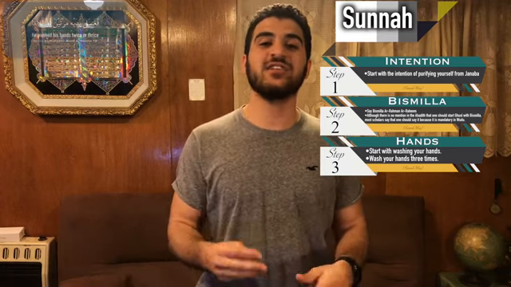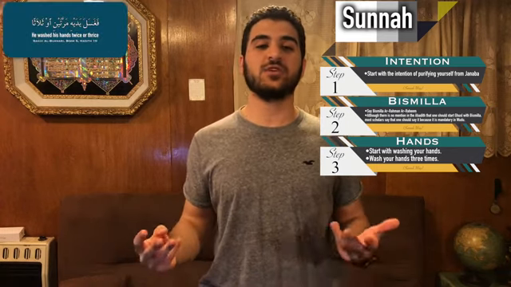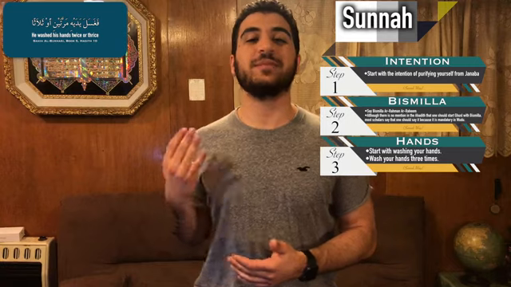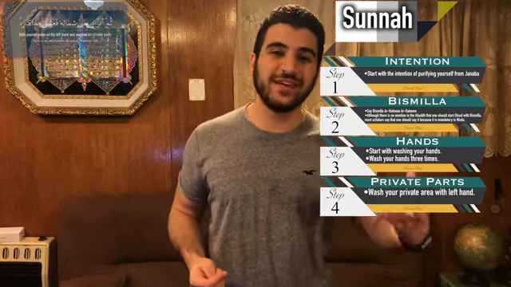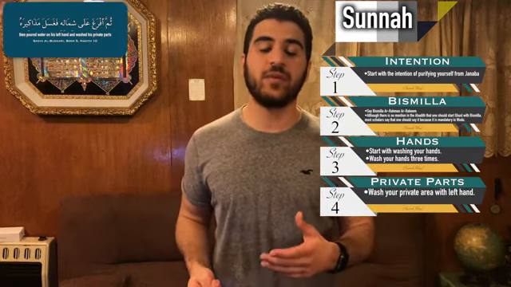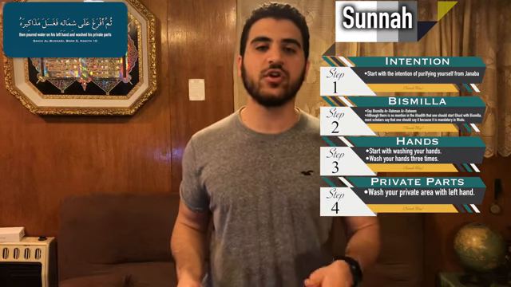Step number 3, as Aisha radiallahu ta'ala anha says, the Prophet ﷺ used to begin by washing his hands 3 times. This is how the Prophet ﷺ would start his ghusl. That's step number 3. Step number 4 is that he would put water in his left hand and wash his private part, cleaning any dirt or impure fluid from that area.